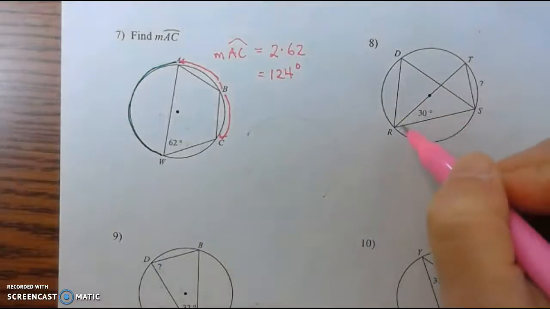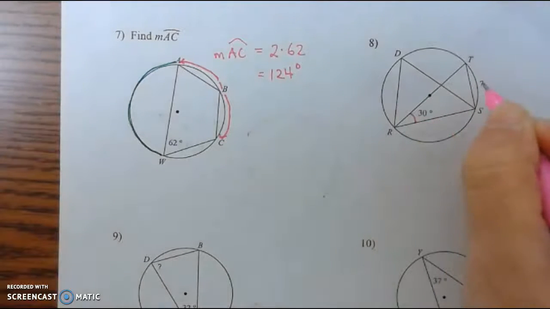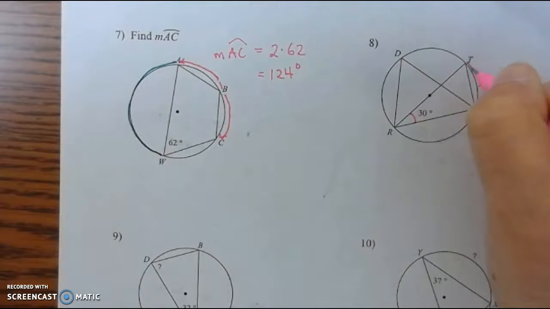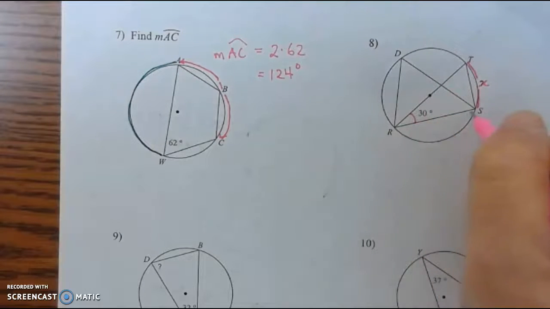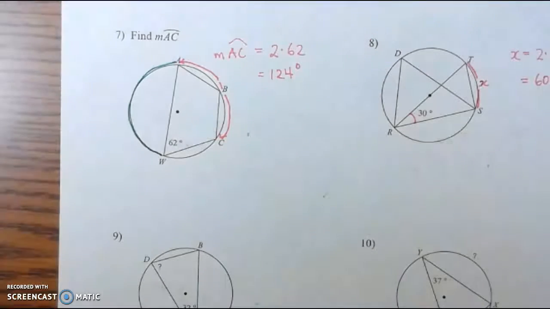Alright, we're given this angle measure to be 30 degrees. Okay, and we're being asked what is this question mark, the arc measure of arc TS? If I call that X, since arc TS intercepts the inscribed angle TRS, I know that X is going to be twice the 30 degrees, which is going to be 60 degrees.